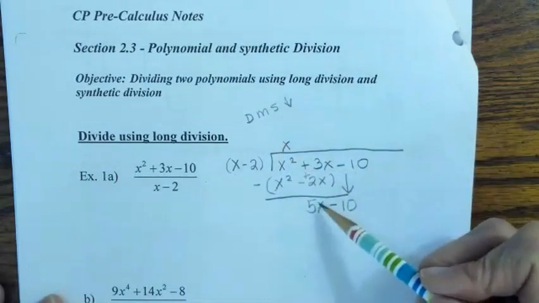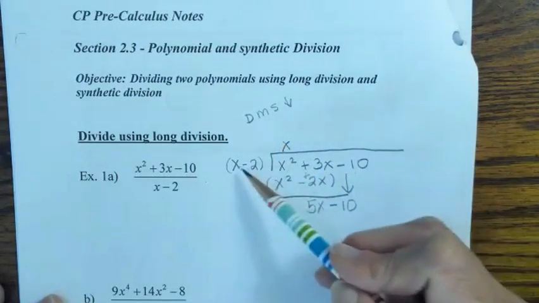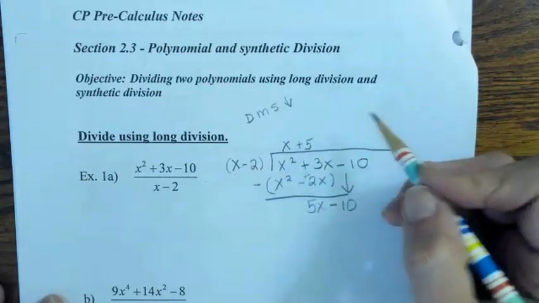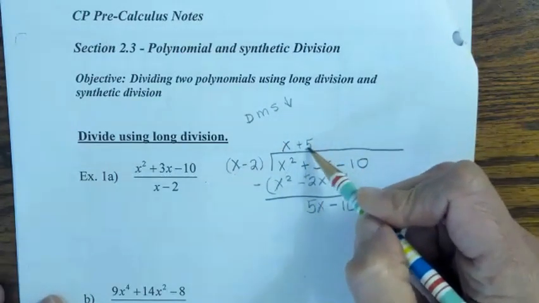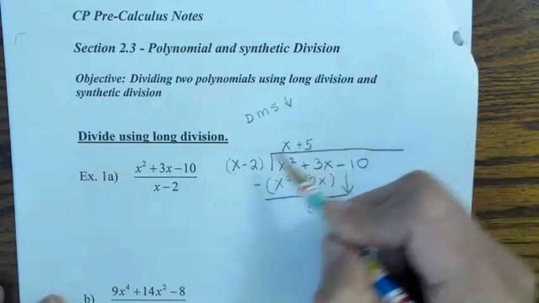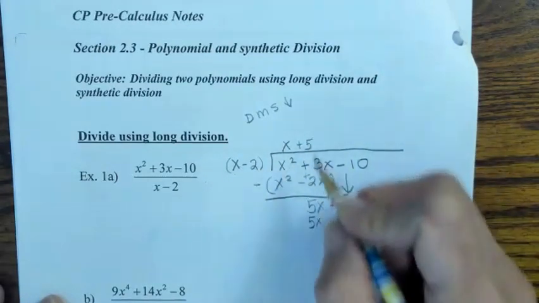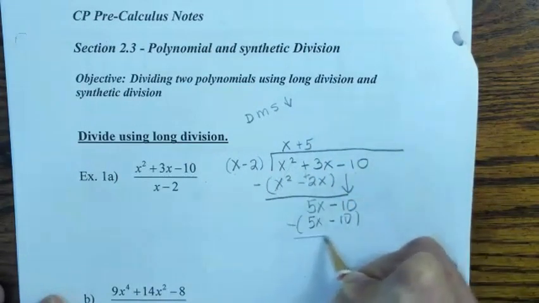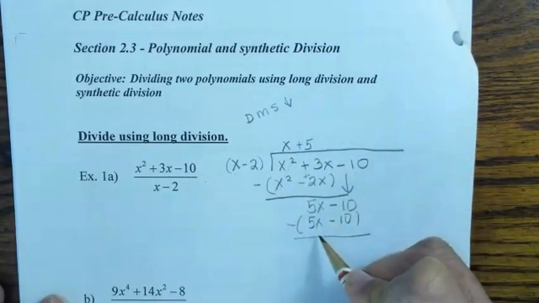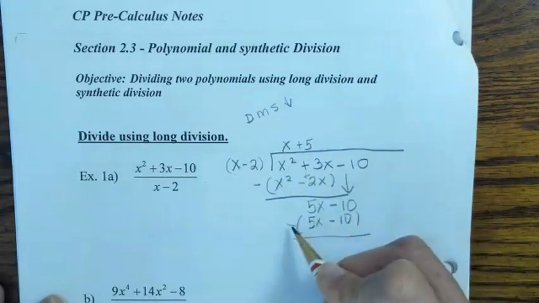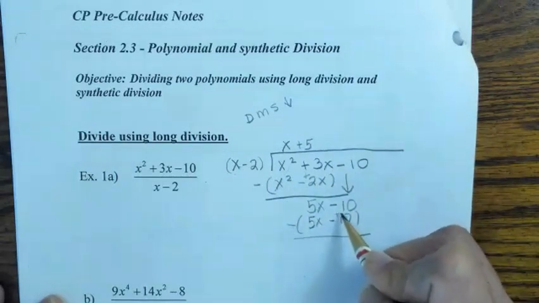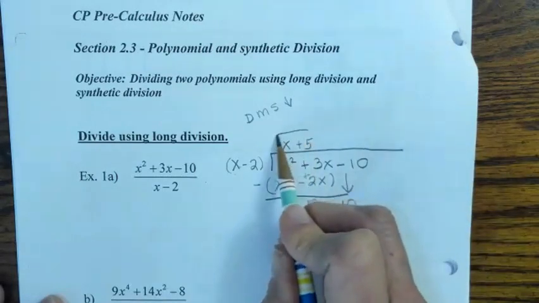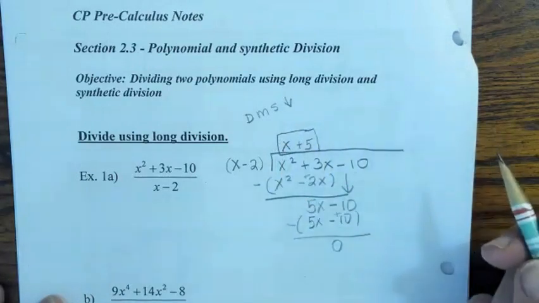Then the process starts over. First term divided by first term: 5x divided by x is 5, so plus 5. Then I multiply what I just wrote by the divisor. 5 times x is 5x. 5 times -2 is -10. Then I subtract. 5x minus 5x cancels. -10 minus a -10, which means plus 10, is 0. So I have no remainder, and my answer is just x plus 5.